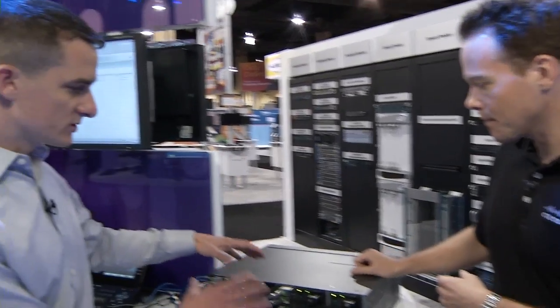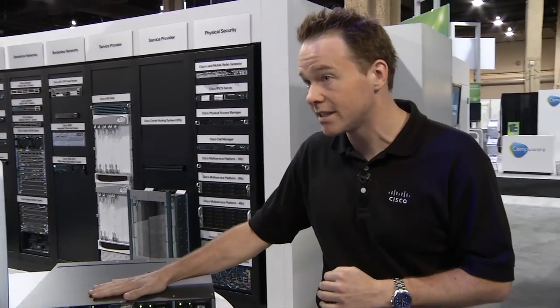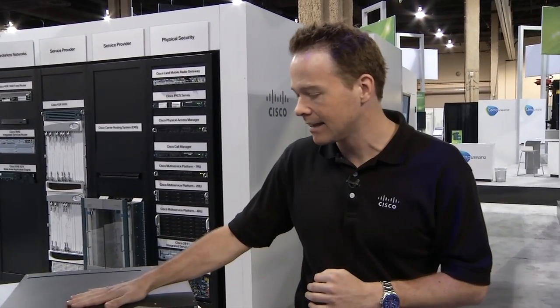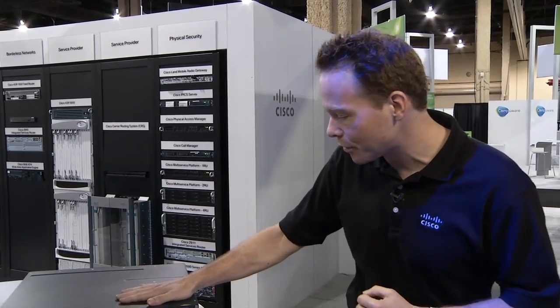So here we're seeing the back shot of three 3750Xs that are stacked on top of each other. So this Stack Power, how new is it? When did we introduce this? A few months ago. So it's brand new. It comes standard on 3750X, and literally this is redefining what stacking is.